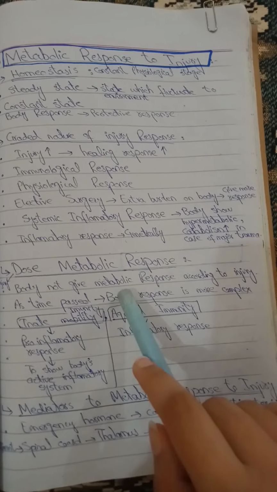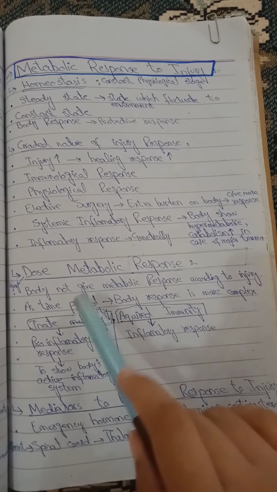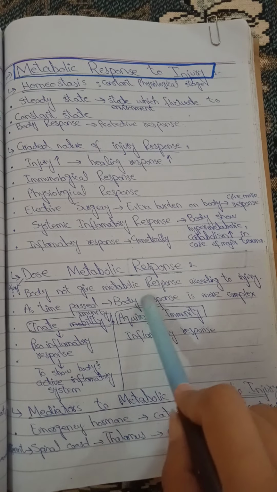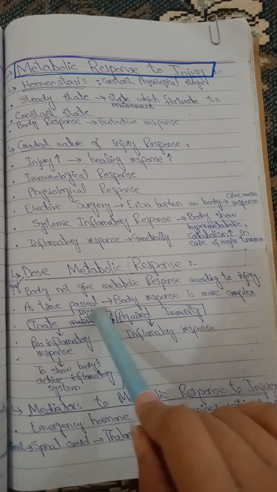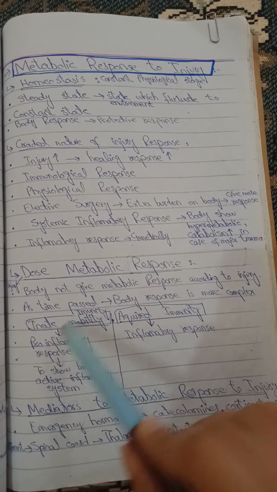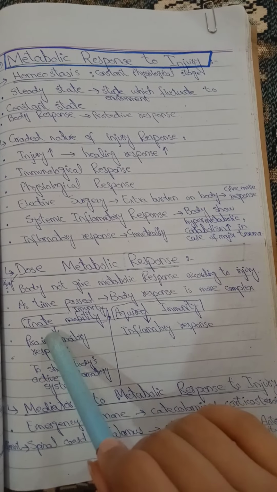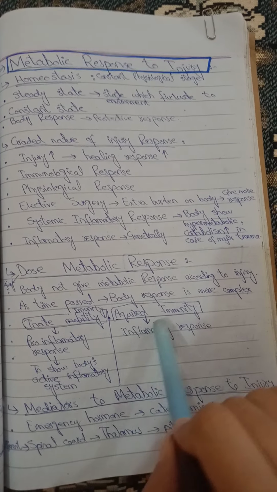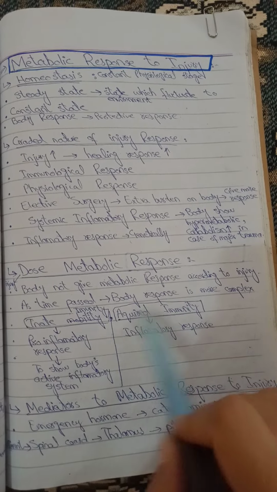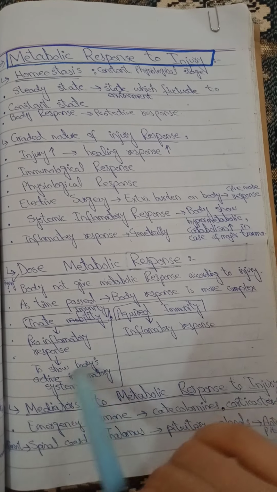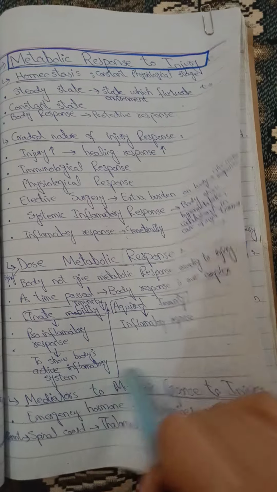Now we will discuss the dose of the metabolic response. The body does not give a metabolic response according to the injury. As time passes, the body response becomes more complex. There are 2 types of immunity: innate immunity and acquired immunity. In acquired immunity, there is an inflammatory response, and innate immunity gives a pro-inflammatory response to show the body's active inflammatory system.